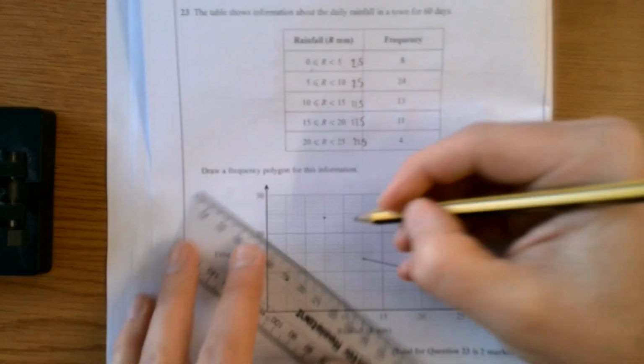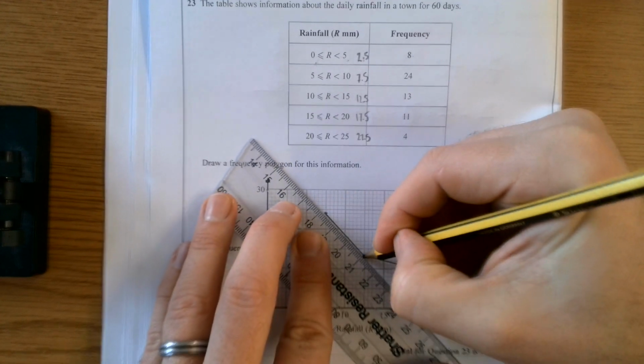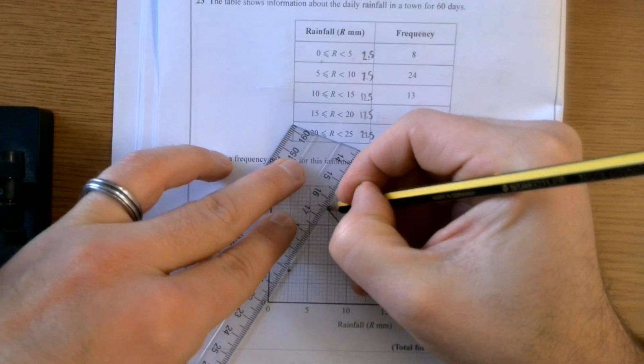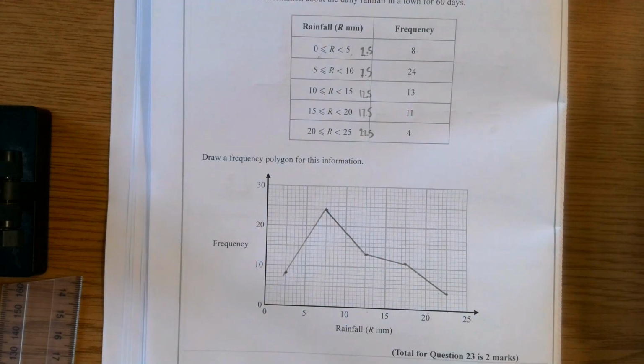And then I'm going to join them all together because a polygon is joined together with straight lines. And that's what our frequency polygon looks like.